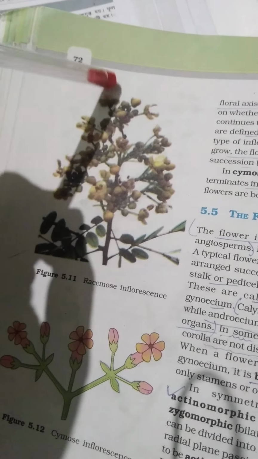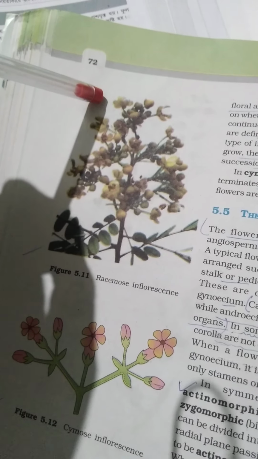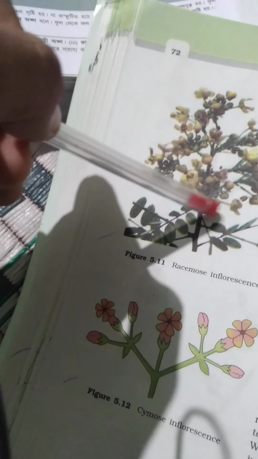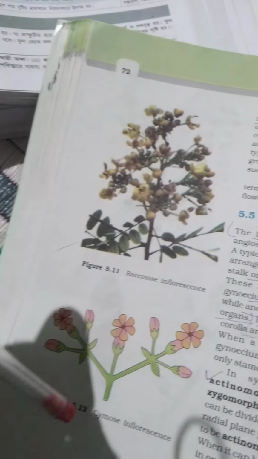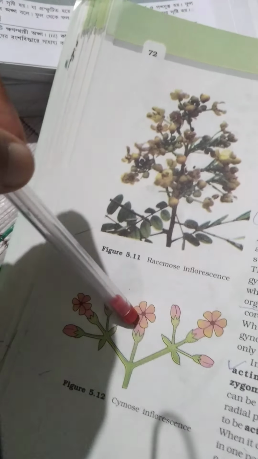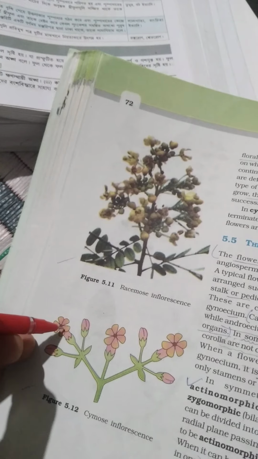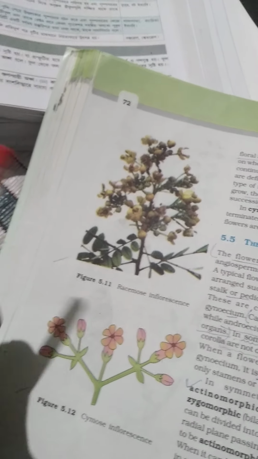In the case of racemose, the main axis becomes enlarged, there is no limitation, and the flowers are borne laterally. Here this is the cymose. In cymose type of inflorescence, we see the main axis terminates with a flower, and limited growth is seen.